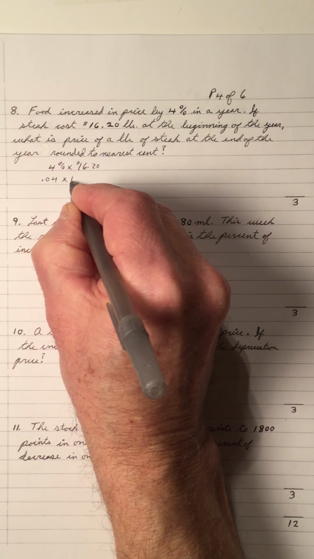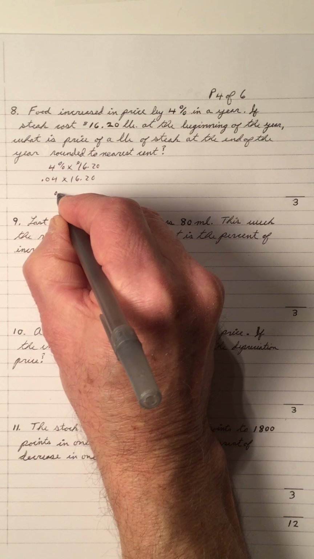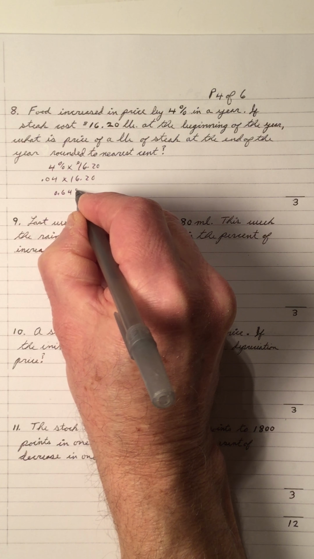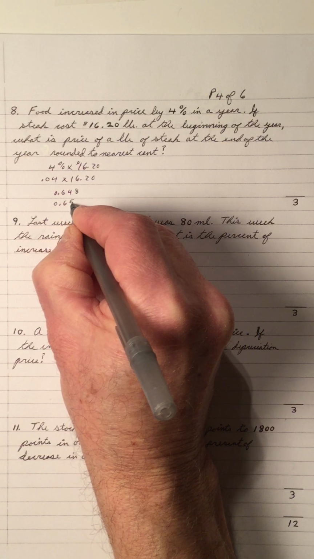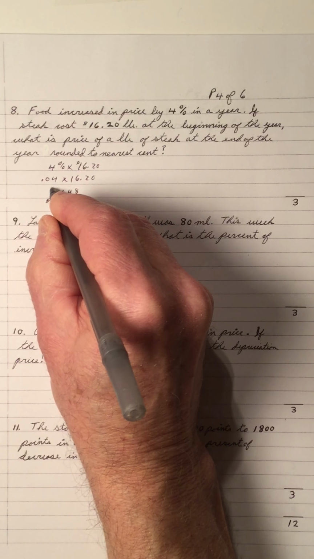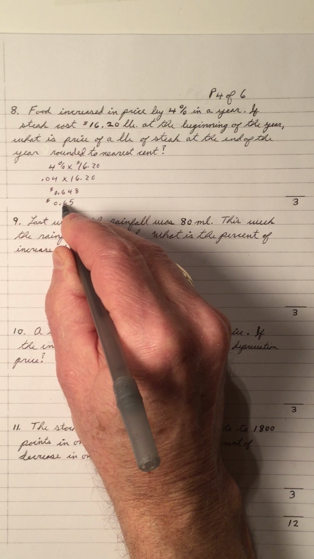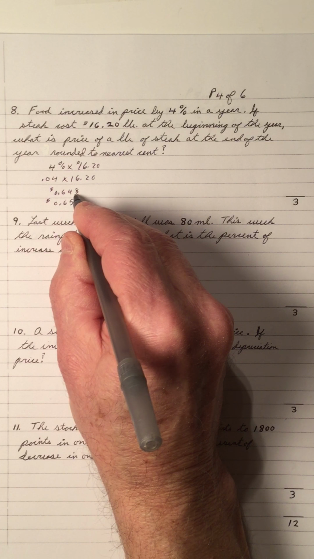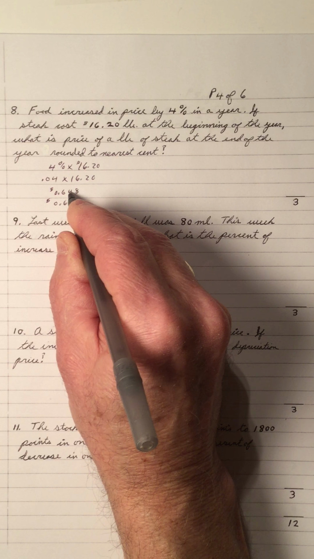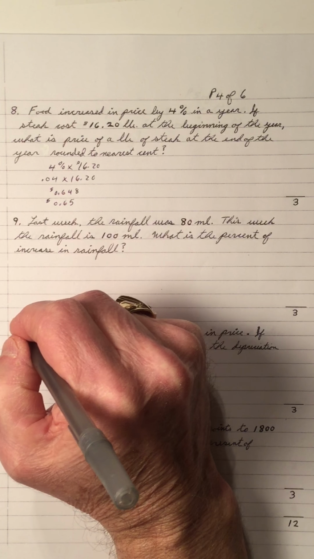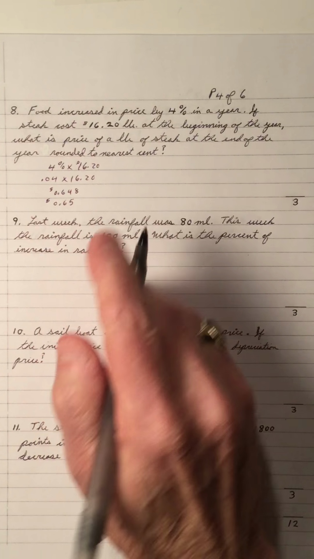Decimal 0.04 times 16.20 gives us 0.648. Rounded to the nearest cent, that's 65. If you want to keep it in terms of dollars and cents, and when I say cents, decimal 65, that's the cents. So if this number is 5 or more, we add 1 on to the 4. 4 plus 1 is 5, and this one becomes a 0. So we've made the price increase by 65 cents.